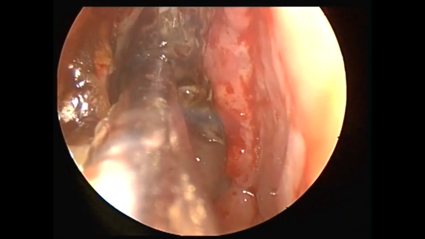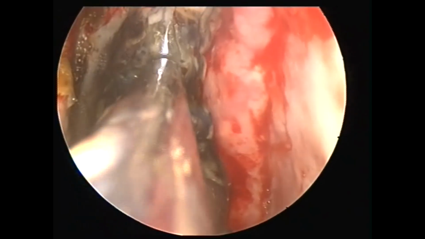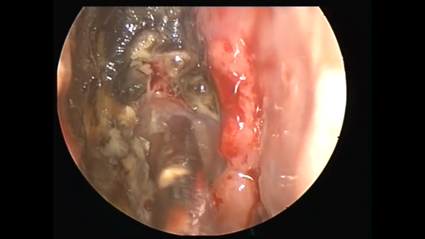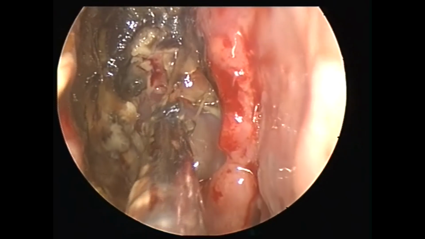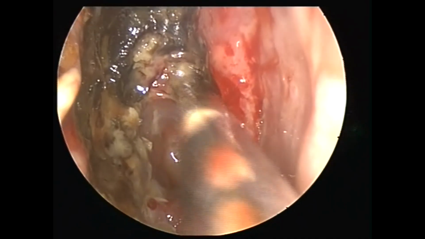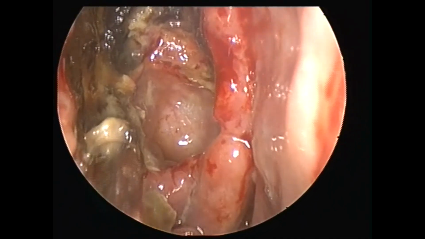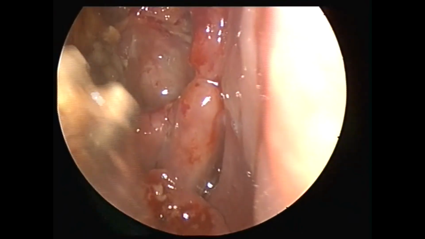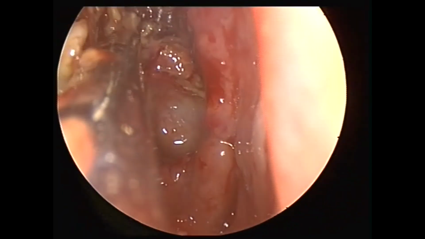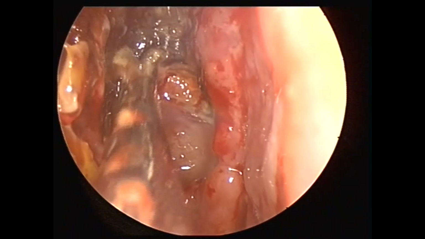Now this is the 0-degree endoscope, and what I'm trying to show you is the skull base area. Whatever scab you can see, that's the sphenoid sinus in which the suction was there right now. And I'm trying to remove the scab right now above the sphenoid sinus. That's the roof of the maxilla, and that's the lamina papyracea right now. I'm trying to remove the scab on it.